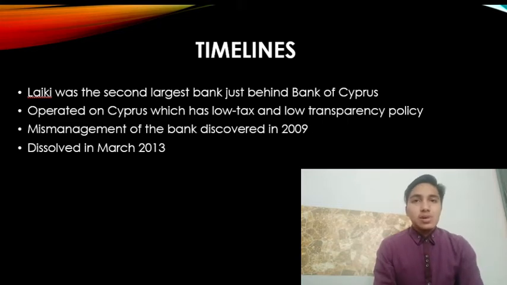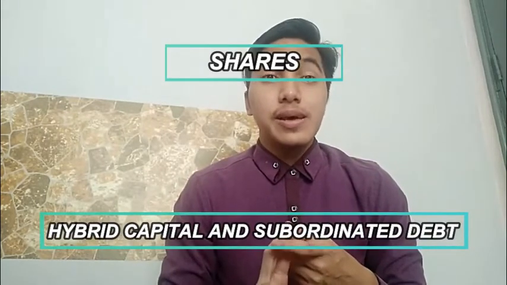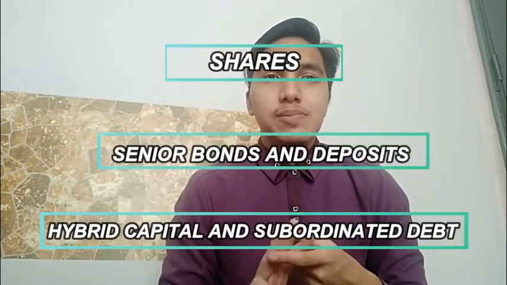And later in March 2018, Laiki was dissolved, and its good parts were sold to Piraeus Bank, which is in Greece, and Bank of Cyprus. For the second part, which is pre-restructuring, there are three categories, which is the shares, the hybrid capital and subordinated debt, and the senior bonds and deposits.